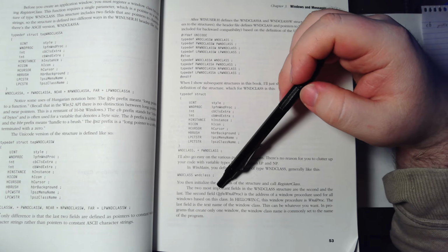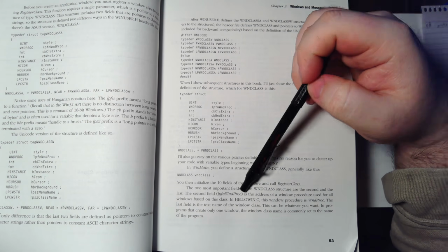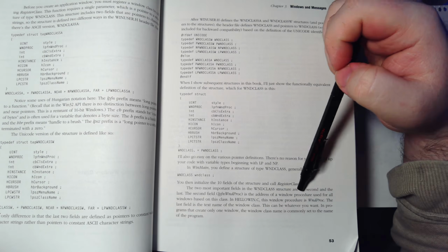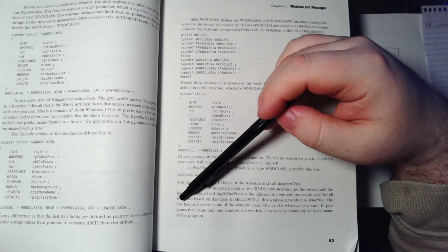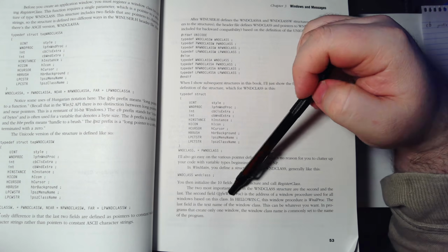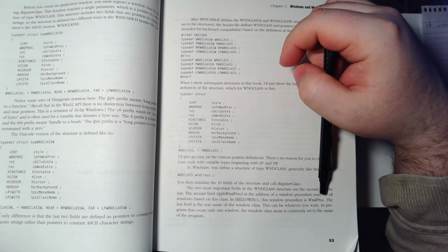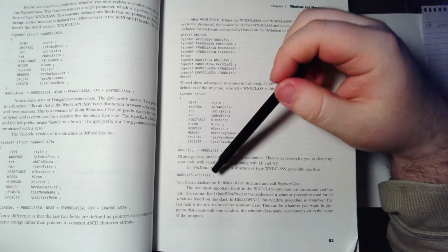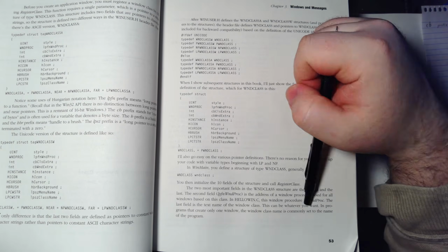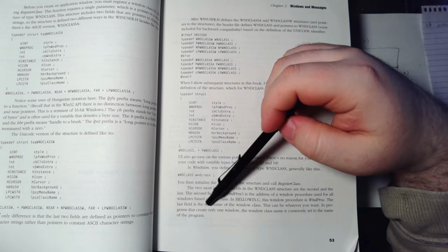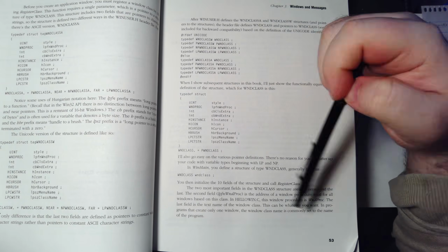The second field, lpfnWndProc, is the address of a window procedure used for all windows based on this class. In HelloWin.c, the window procedure is WndProc. The last field is the text name of the window class. This can be whatever you want. In programs that create only one window, the window class name is commonly set to the name of the program.